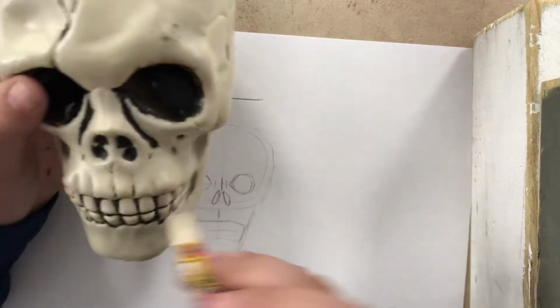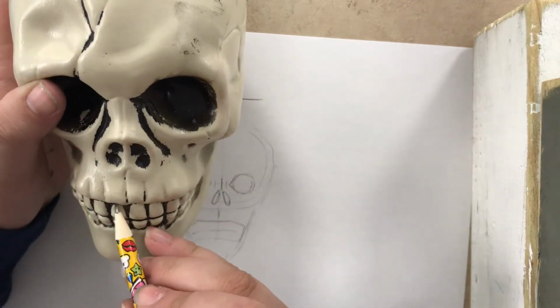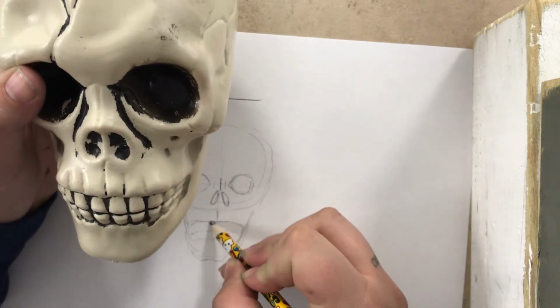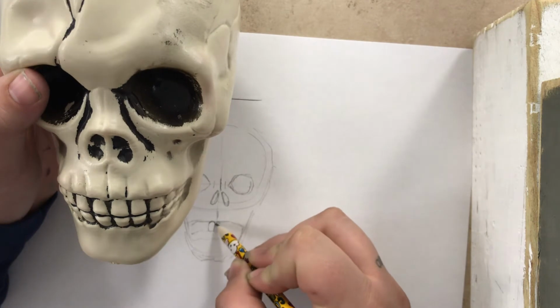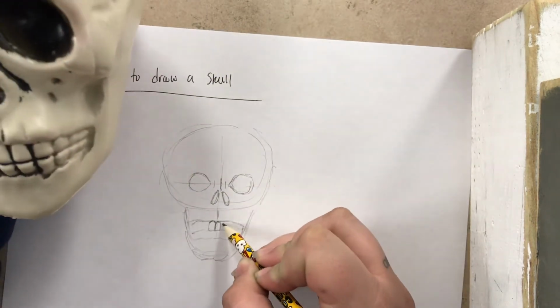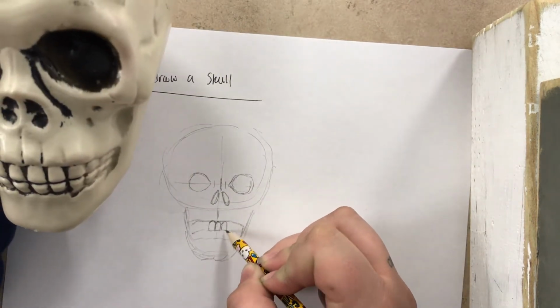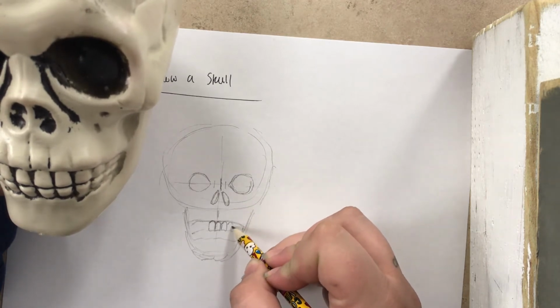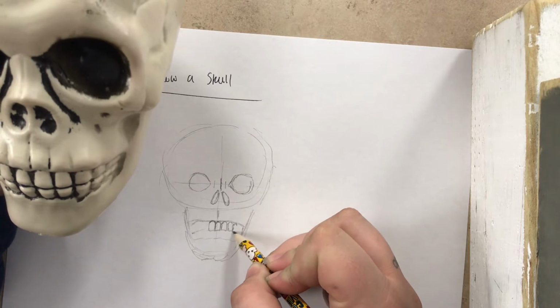From there, you can go and get your teeth. So looking at the teeth, you have this slight curve and then almost like a rectangle. So give it a slight curve at the top, rectangle at the bottom. And you are constantly looking back and forth, paying attention to what's on your skull in order to be able to draw it.